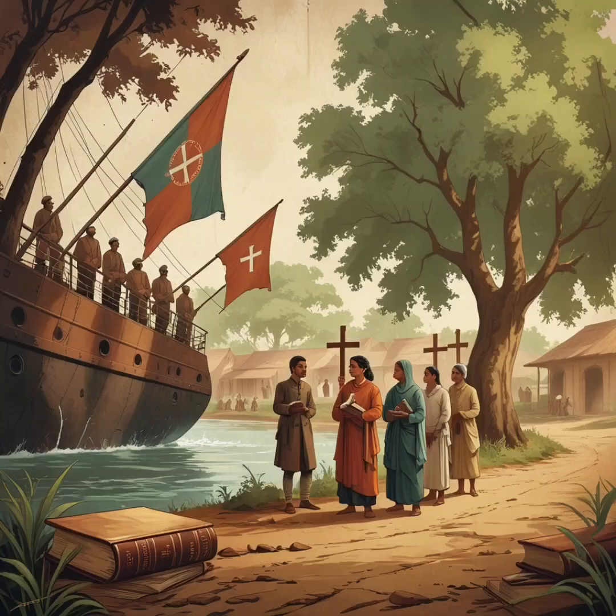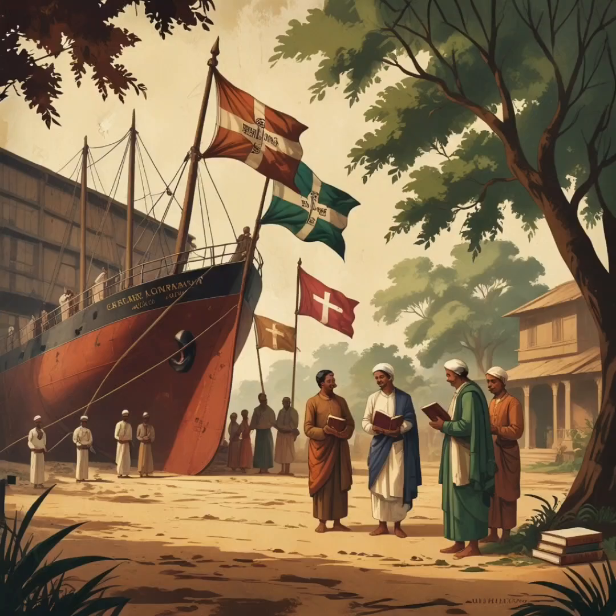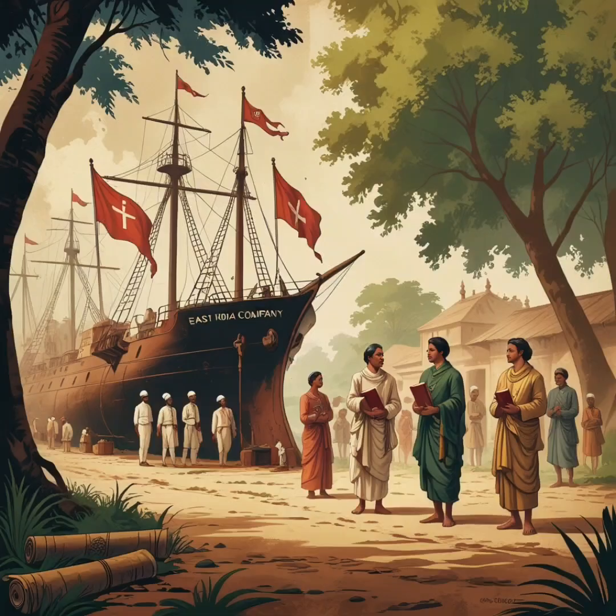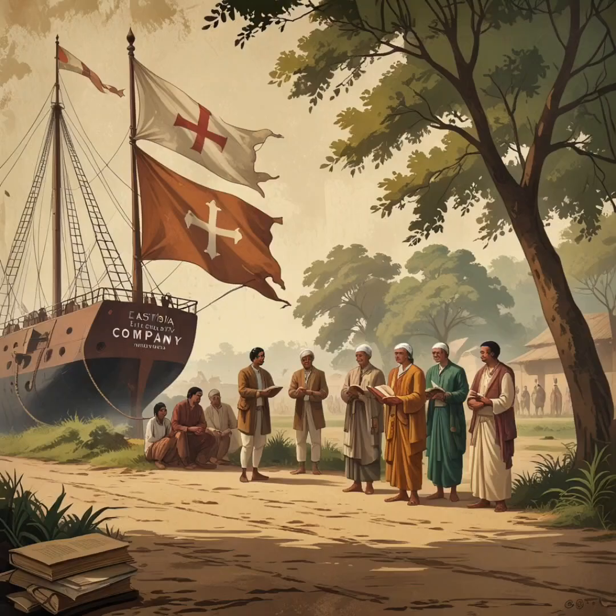3. Charter Act, 1813. The company's trade monopoly was ended. Christian missionaries were allowed to preach in India.